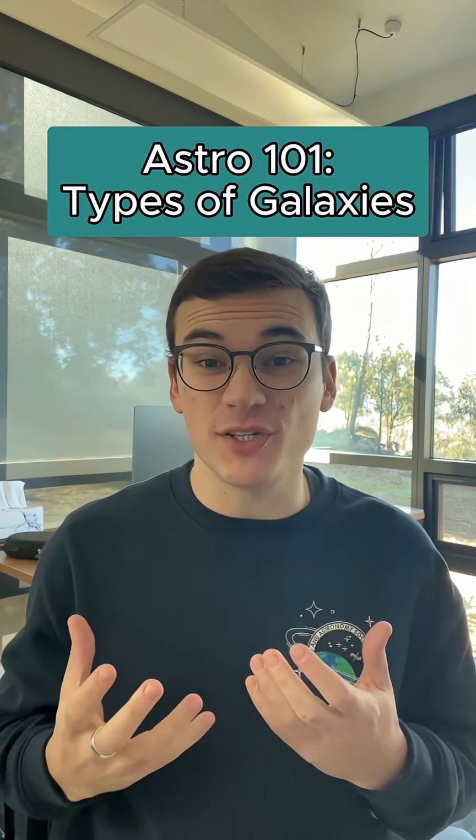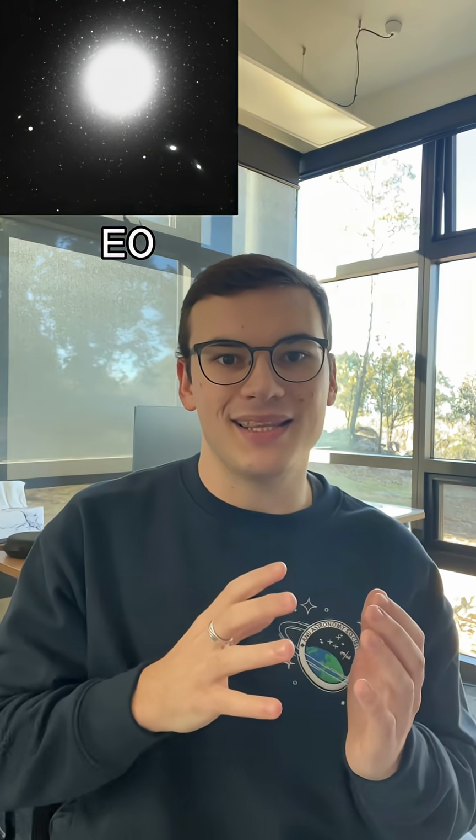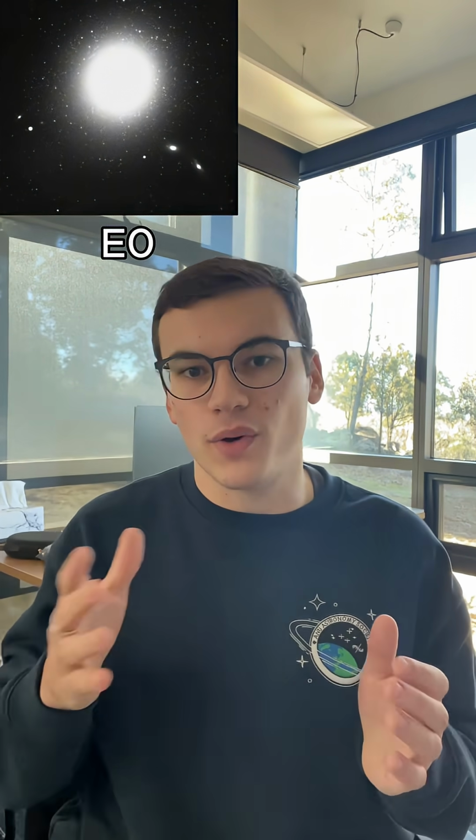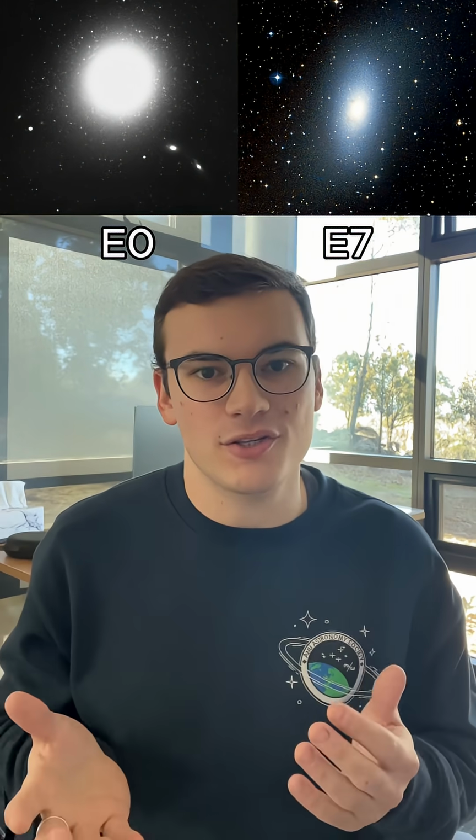Did you know that there are different types of galaxies? Broadly speaking, there are two main types, spirals and ellipticals, but there are heaps of subtypes within this. Ellipticals are classified based on how elliptical they are, which I guess is quite intuitive. The perfectly spherical ones are called E0, and they get a higher and higher number all the way up to E7, depending on how squished they are.